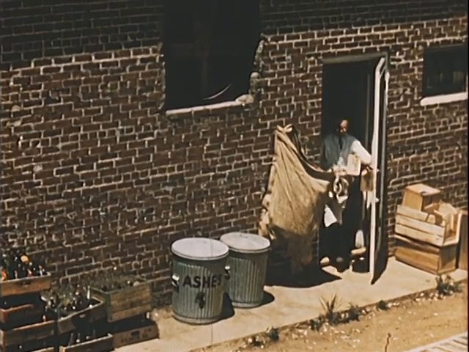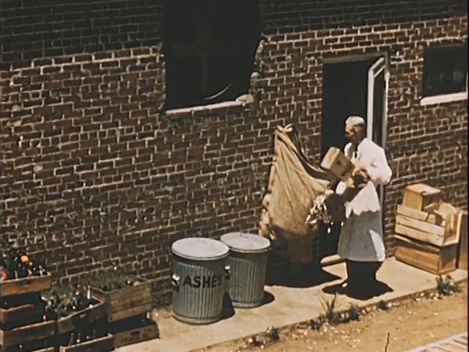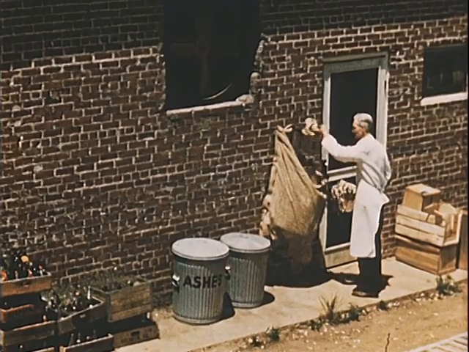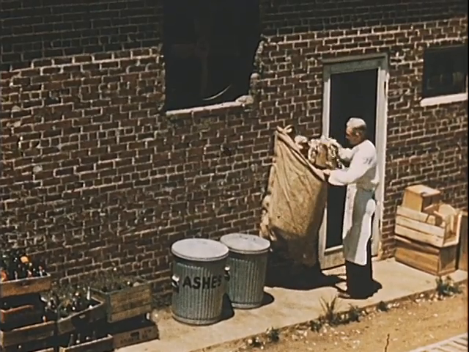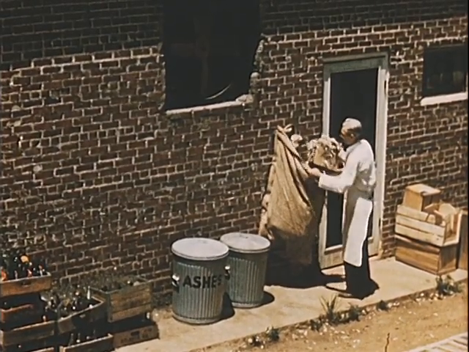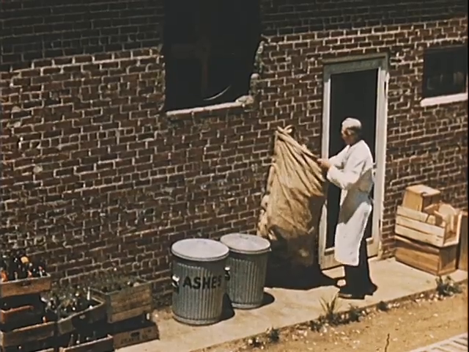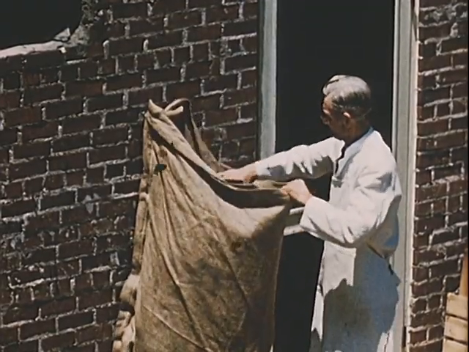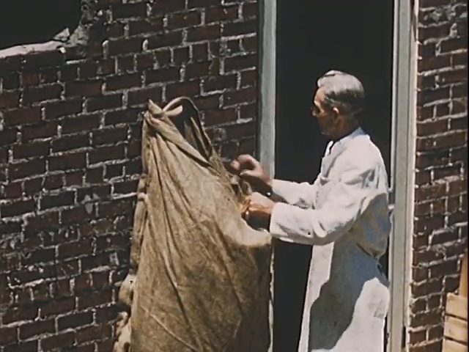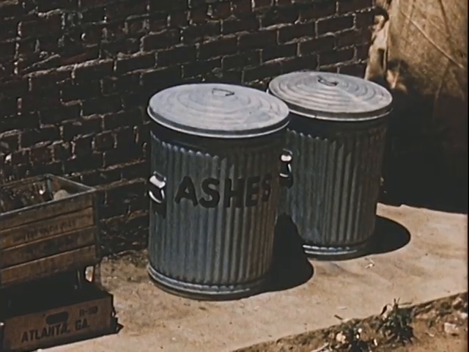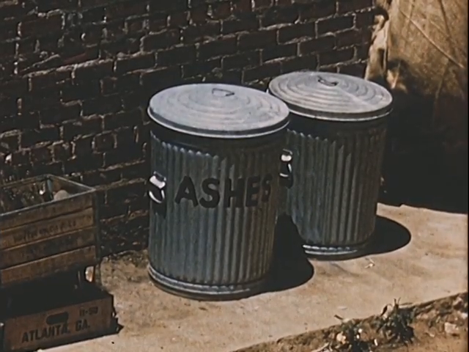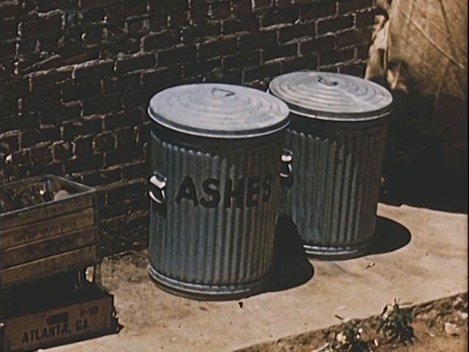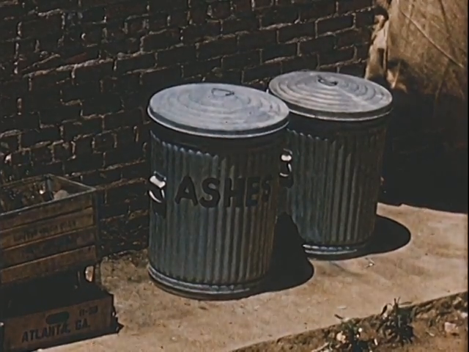Whether rubbish and garbage are stored in one container or several, all refuse should be covered. Rubbish bags should be closed to prevent material from spilling or being blown over the premises. Heavy metal cans with tight-fitting covers reduce fire hazards from combustible rubbish and ashes.